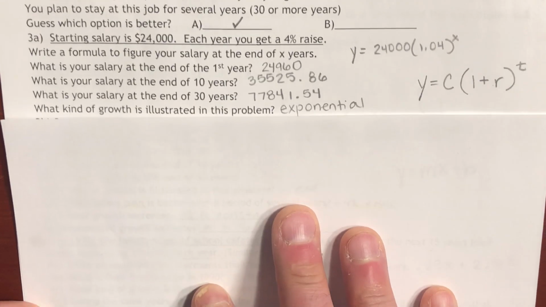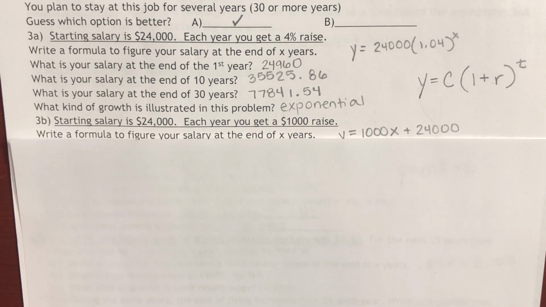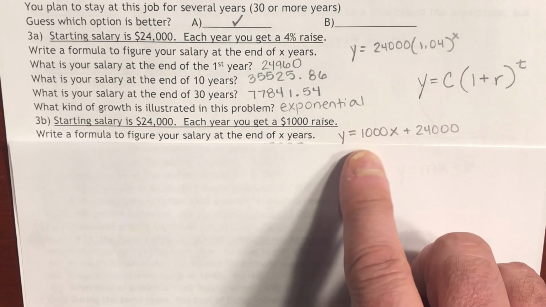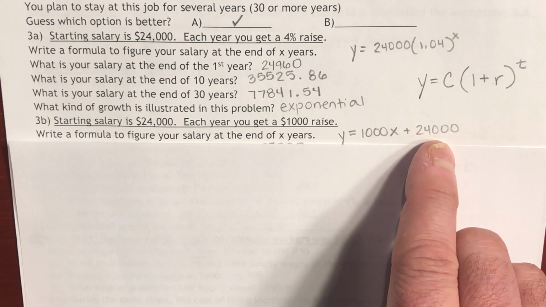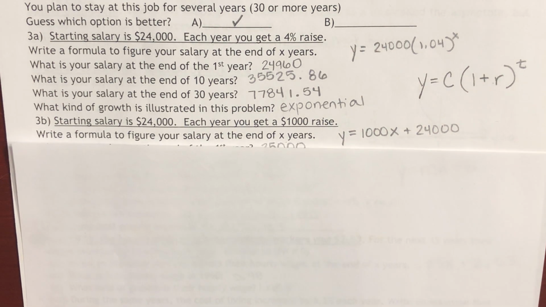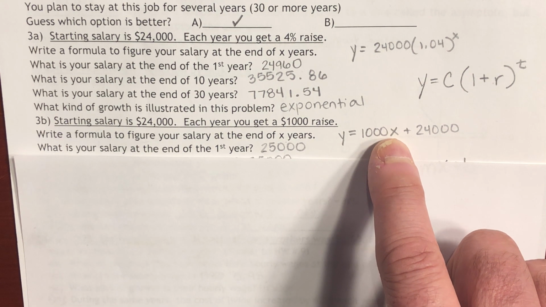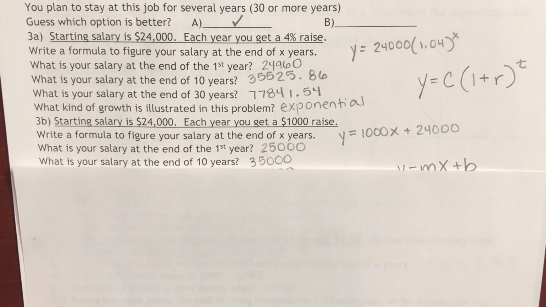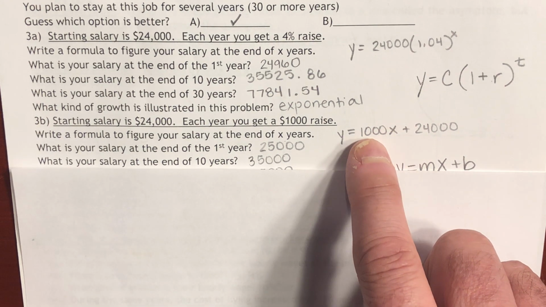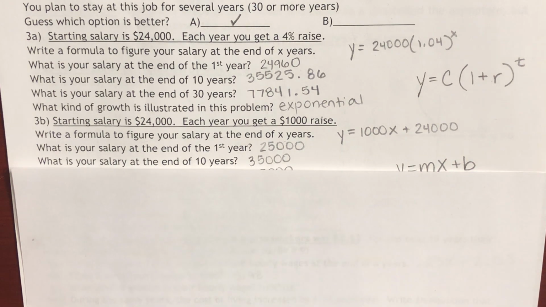Now as we continue on, here's option B. 24,000, you get $1,000 each year. So that would be Y equals 1,000 times however many years plus 24,000. After 1 year, 1,000 times 1 is 1,000 plus 24,000 makes 25,000. At the end of 10 years, put a 10 in there. 1,000 times 10 is 10,000 plus 24,000 makes 34,000.